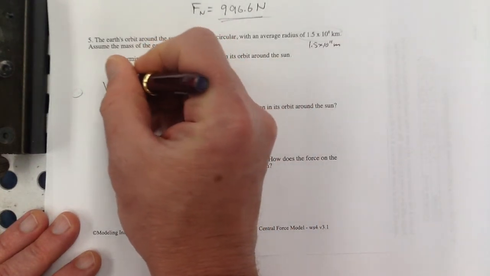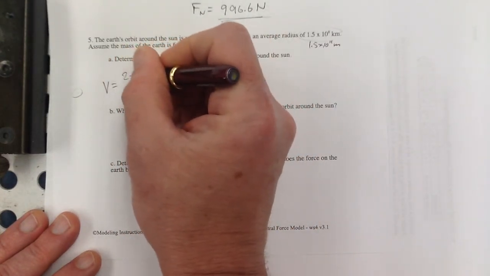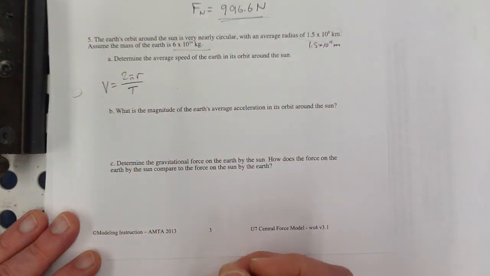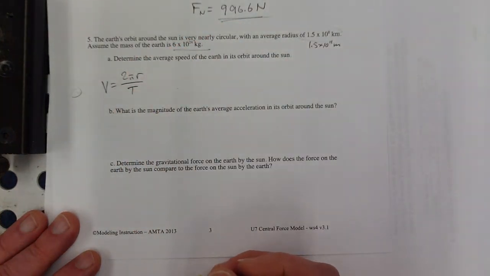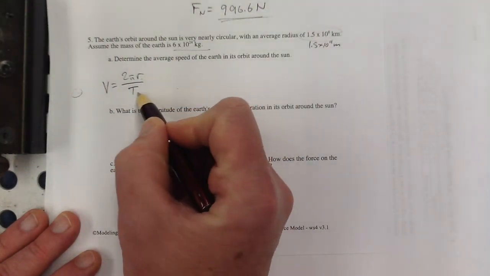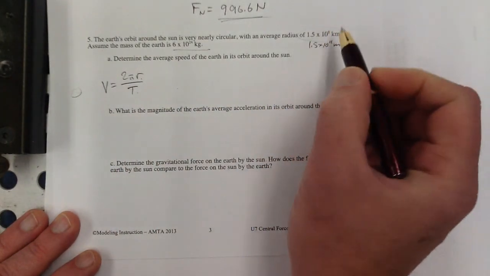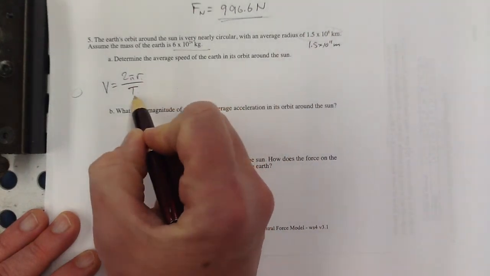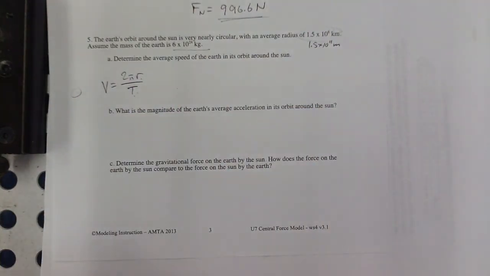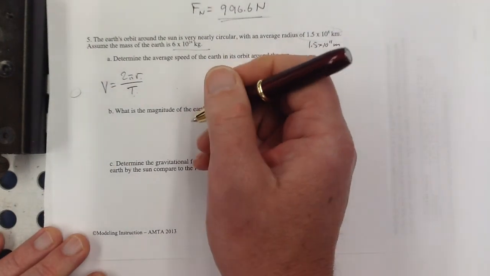So average speed of the Earth in its orbit around the Sun. I know that speed is equal to 2 pi r over period. I could do that. Do I know the r and do I know the period? Yes. I know this distance and I know what the period is because I'm an Earthling, and so I know how long it takes for the Earth to go around the Sun. It takes a year. That's why we have seasons and stuff.